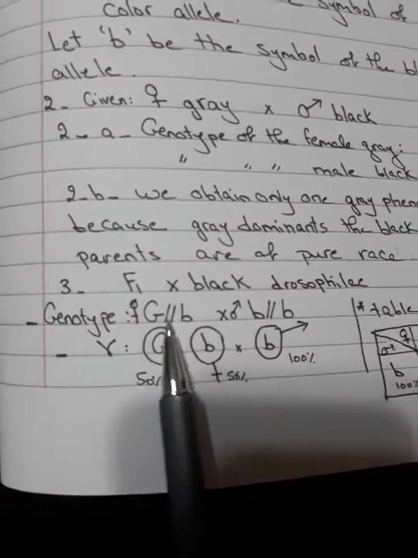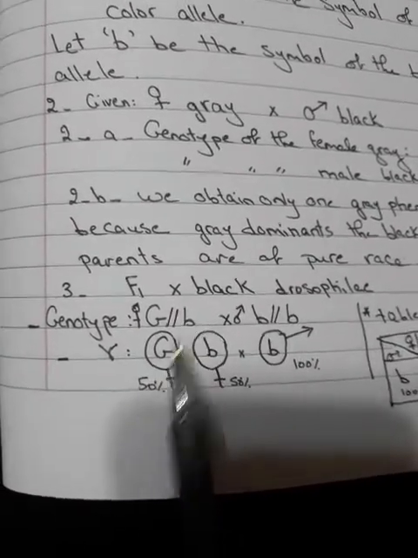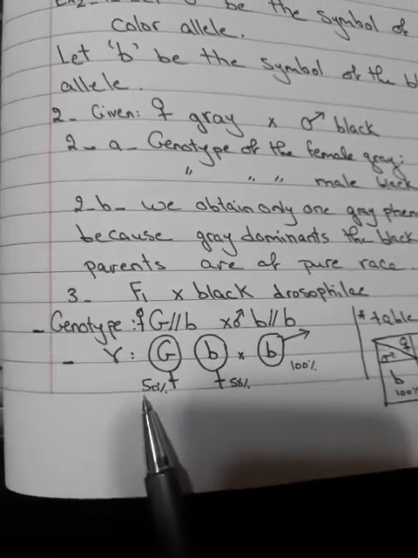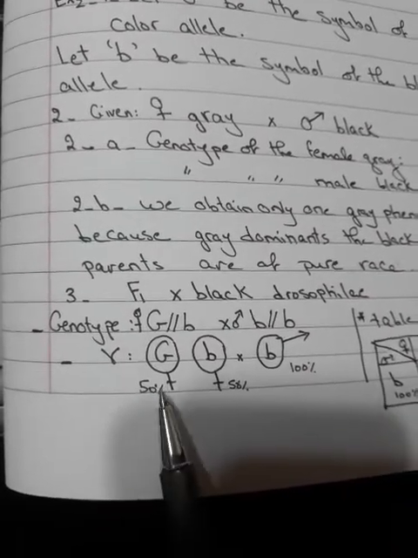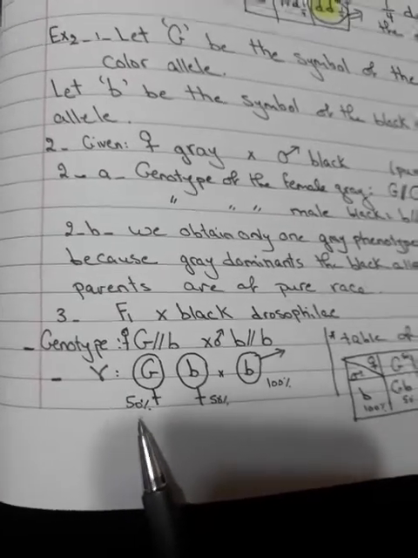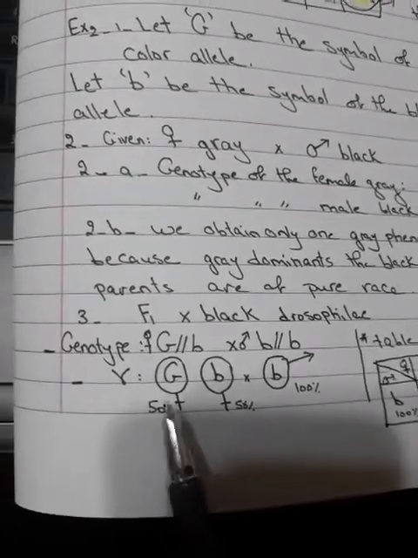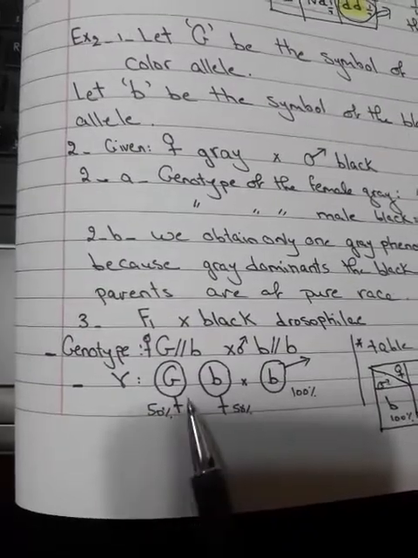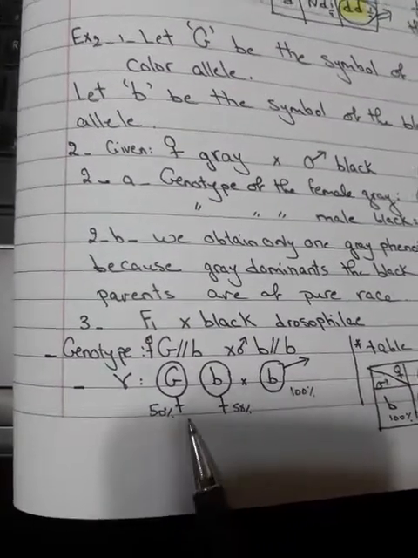And for the female, in the gametes we have two possibilities, 50% G, 50% B. Here you should use the percentage because they give you the results in percentage. If not, you can write either proportion or percentage, it's up to you.